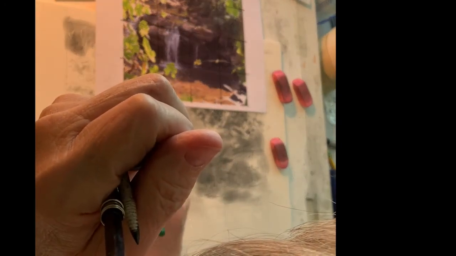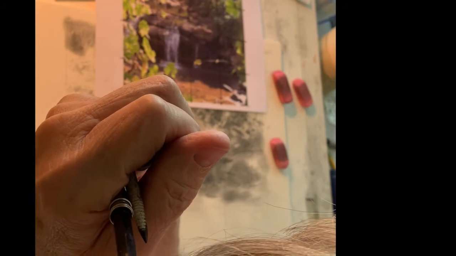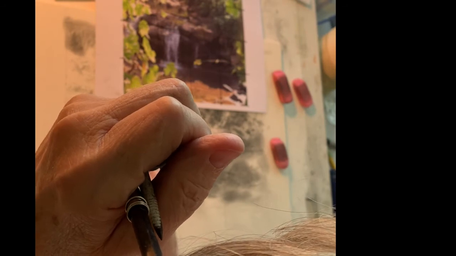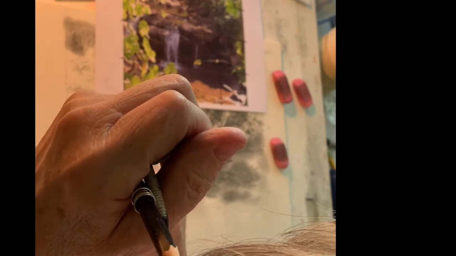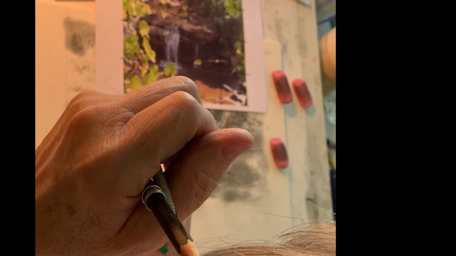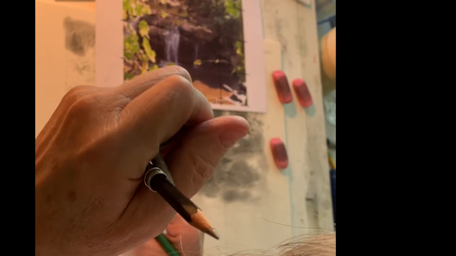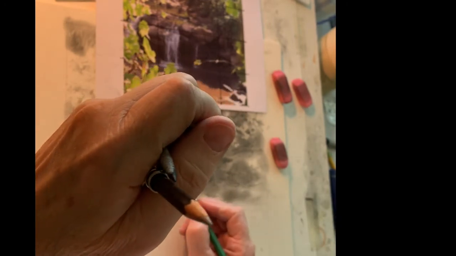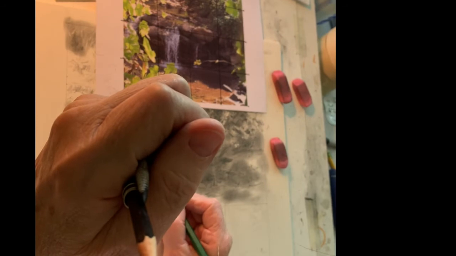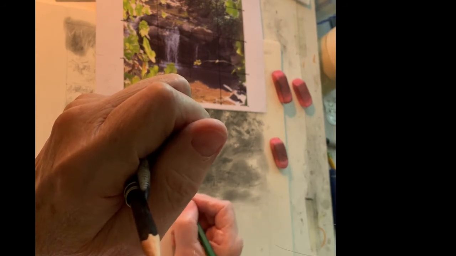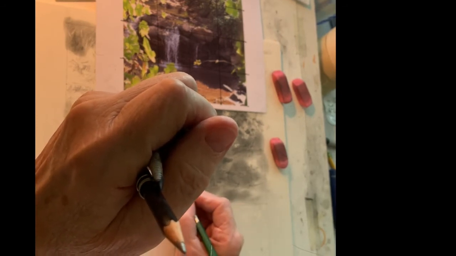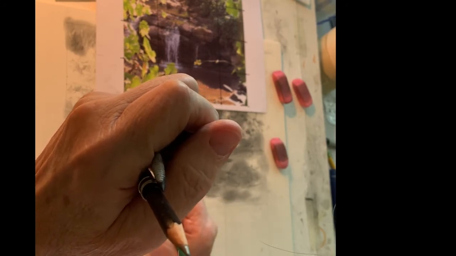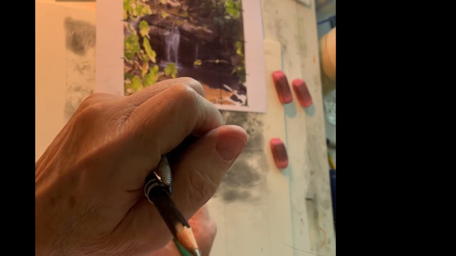So I'm going to, now remember, this crack goes all the way underneath, so you're going to see it over here.